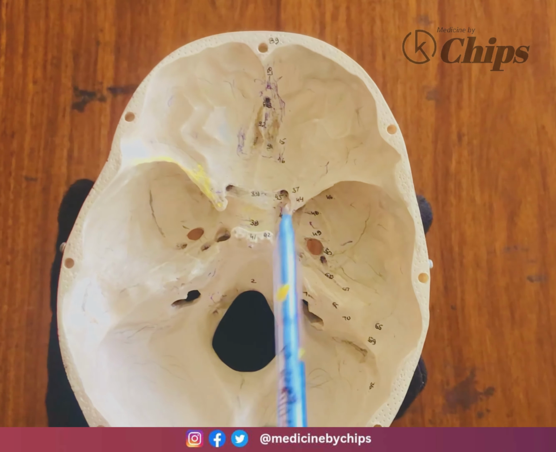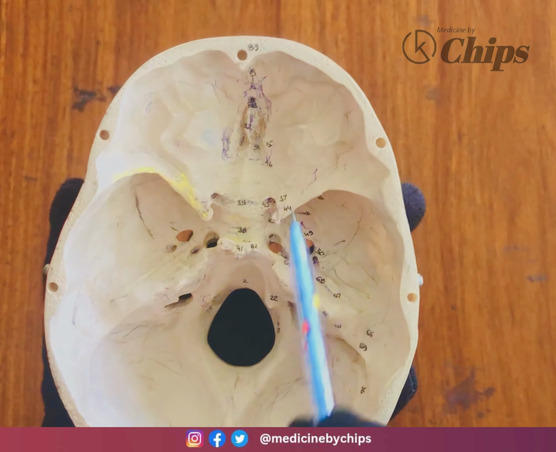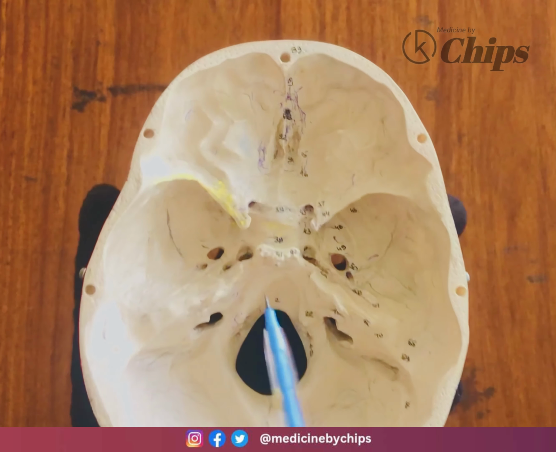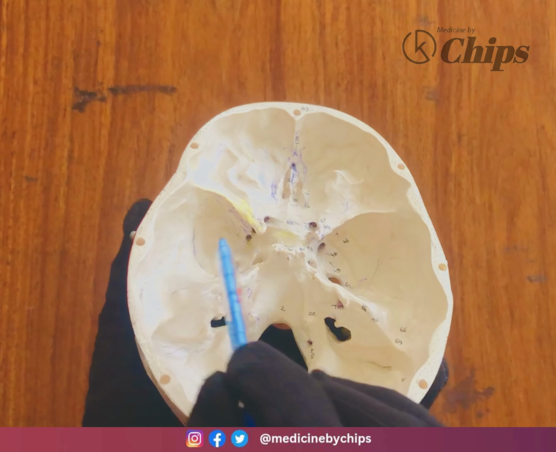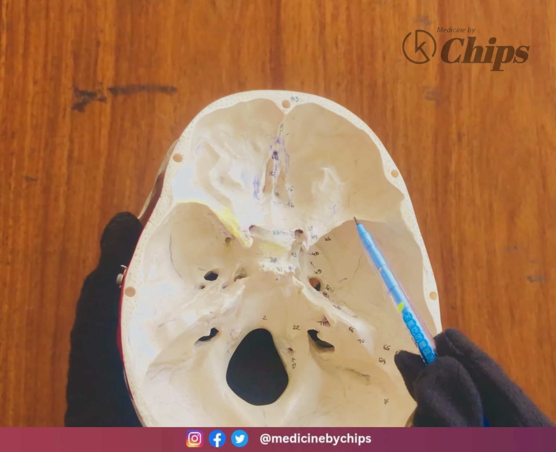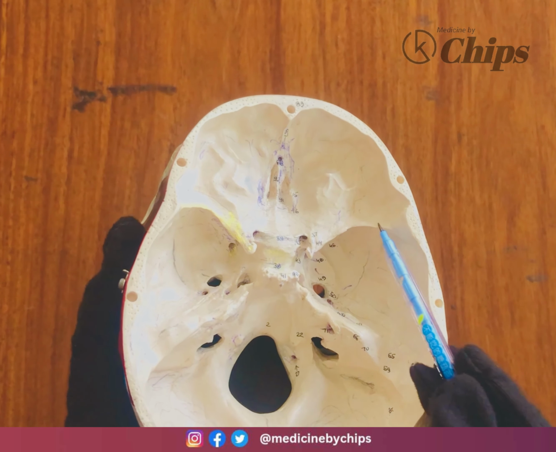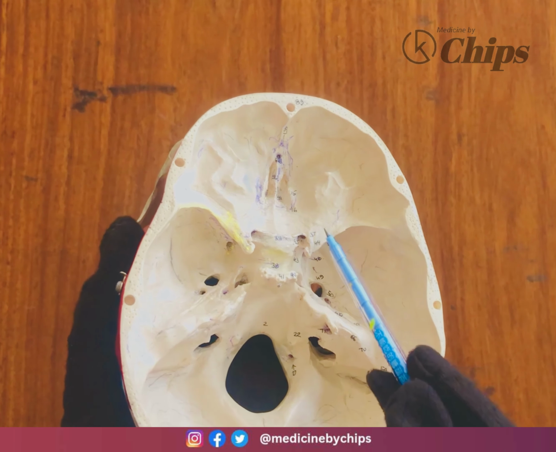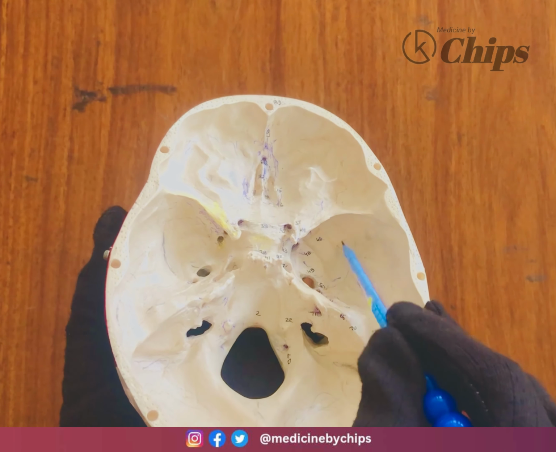So next, this is the greater wing of the sphenoid. Lesser wing of the sphenoid. The sphenoidal crest is a part of the lesser wing of the sphenoid. This is the greater wing of the sphenoid.